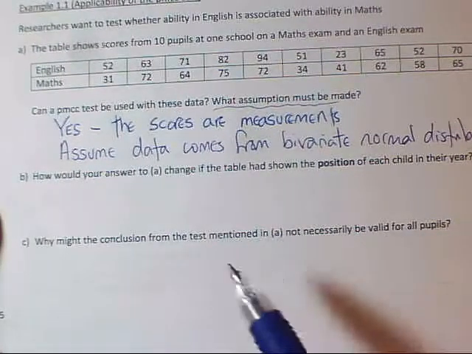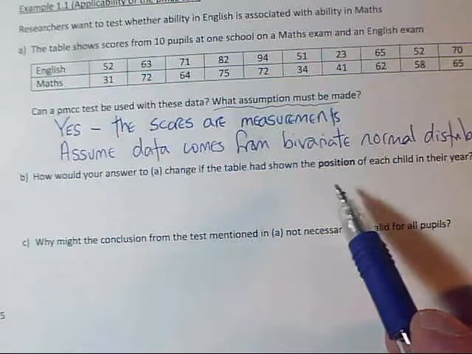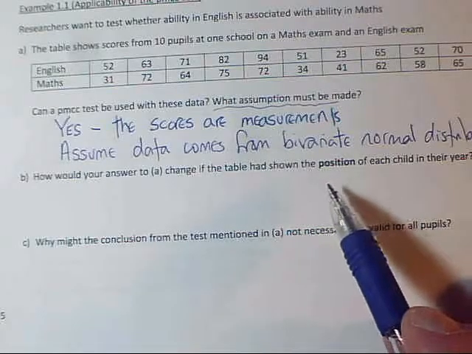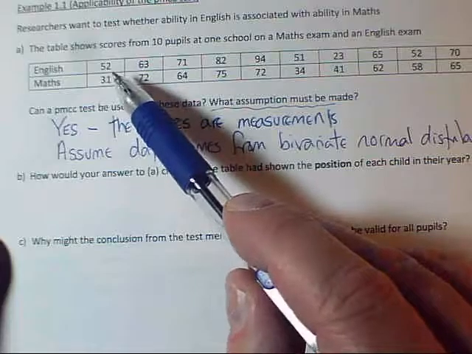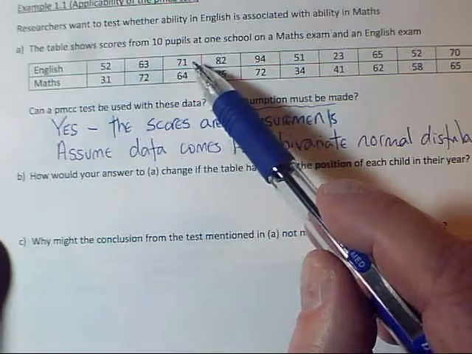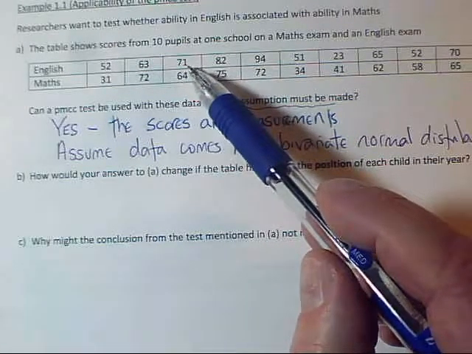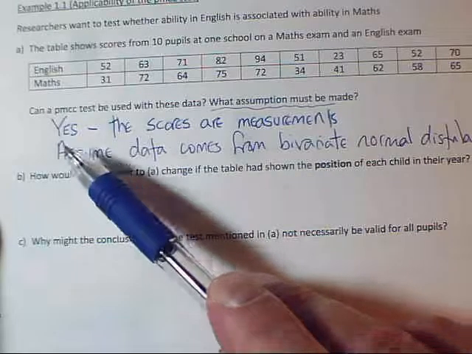Okay, part B. How would we change our mind if the data had shown, the table had shown the position of each child in the year? So that 52 might have meant they were 52nd in the year. This 71 might have meant they were 71st. Well, we can no longer say yes to this.